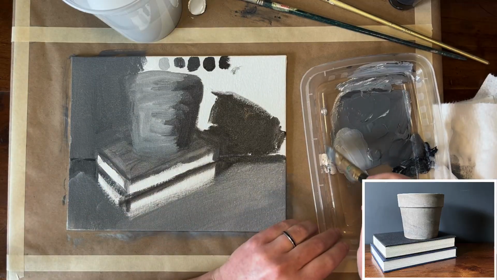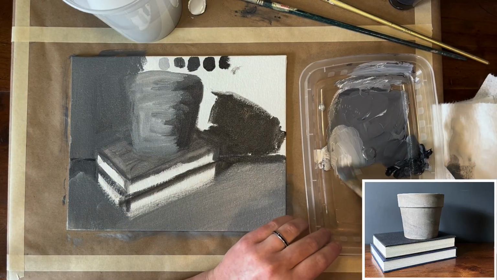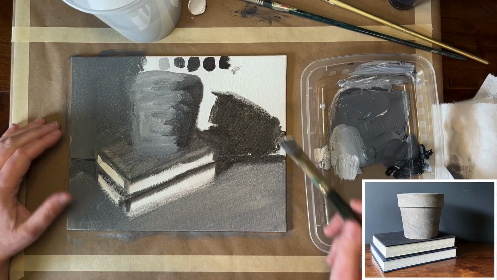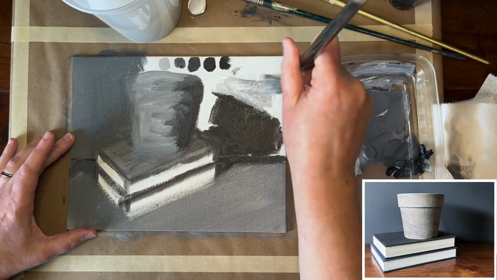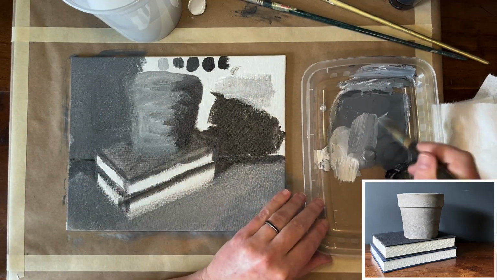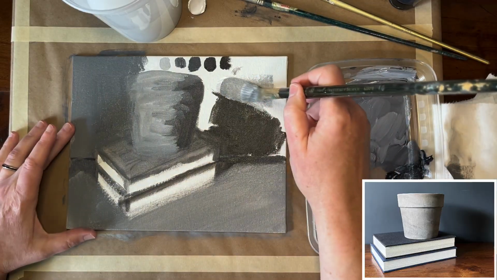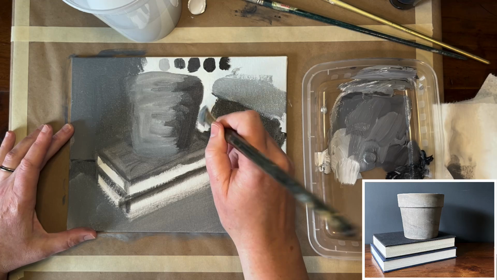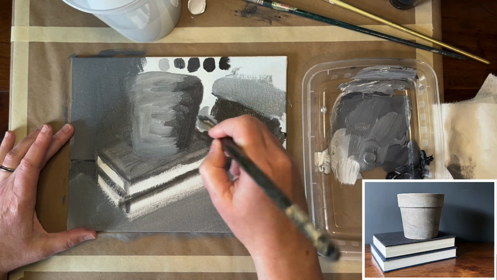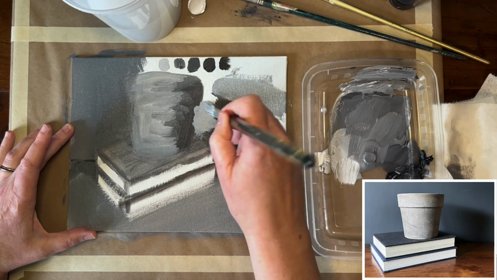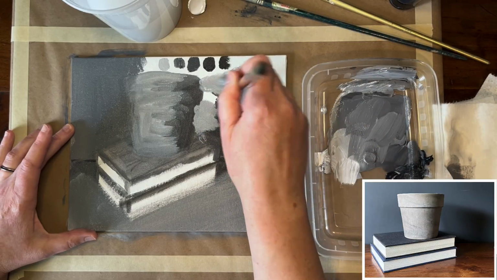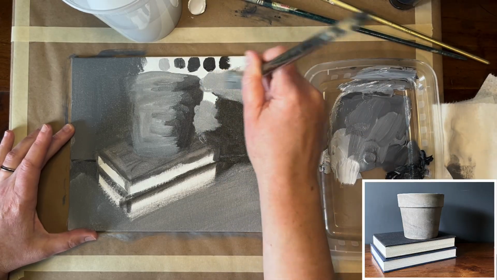Okay, I'm probably gonna need to squeeze more white out of the tube, but I'm going to finish filling in some of these mid-tone grays that I have on my palette before I do that. So I'm gonna get above this shadow here and right here. So I'm thinking of the big shapes. Right here, I know it doesn't look like a lot, but this is how we start paintings.